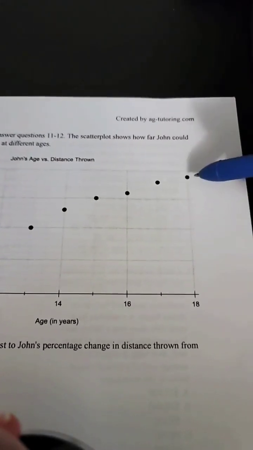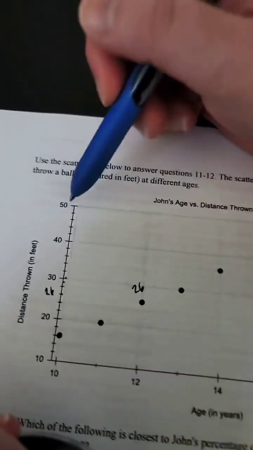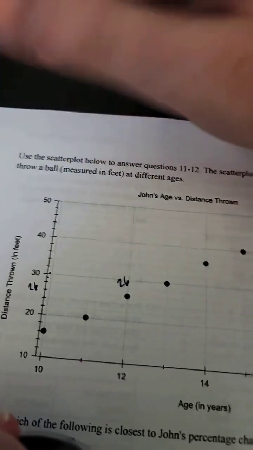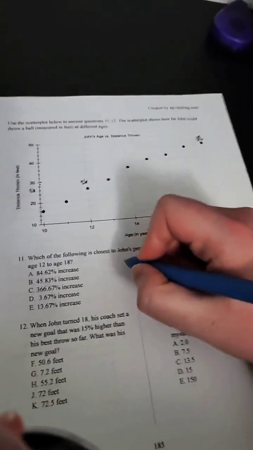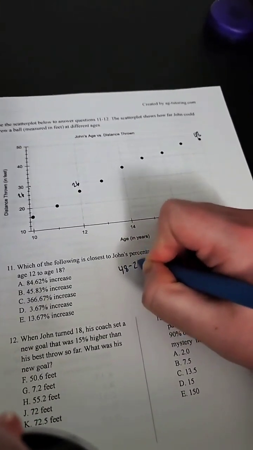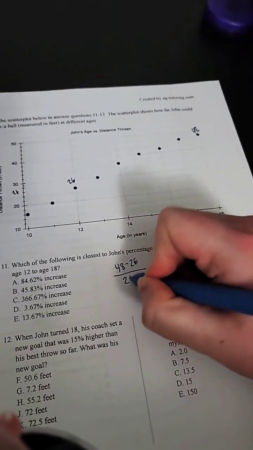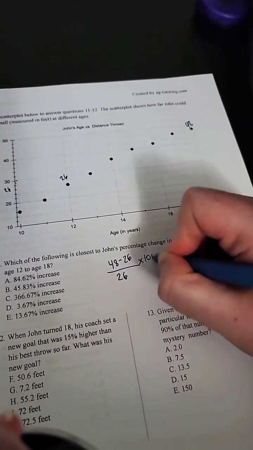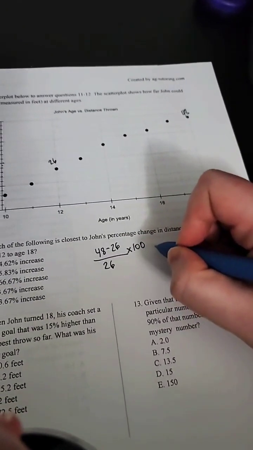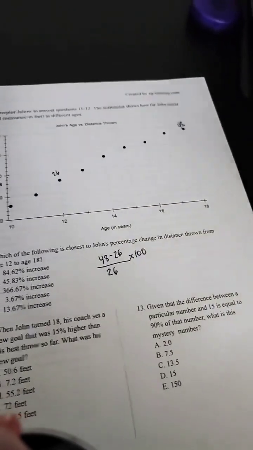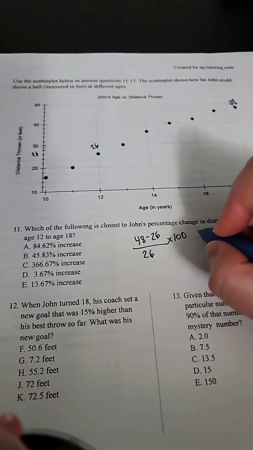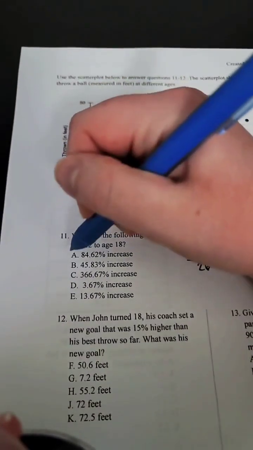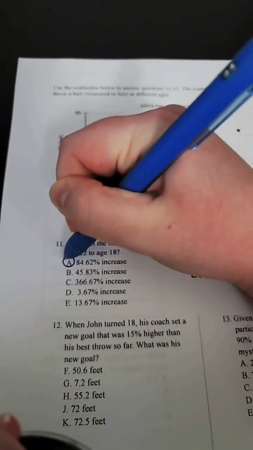For 18, it's lining up with 2 below 50, so that's 48. To calculate the percent change, it's the change, 48 minus 26, over the original amount, 26, times 100. When we do all of that, we get 84.61 and so on. 84.62 is the closest, so A.